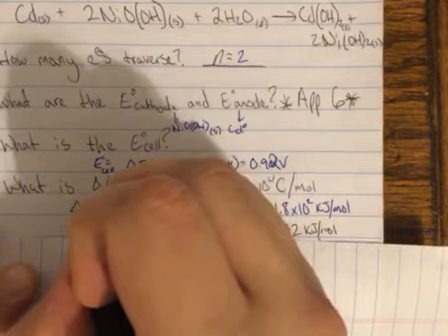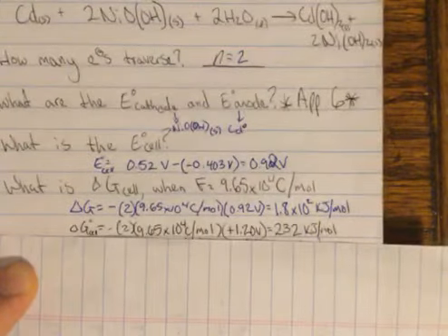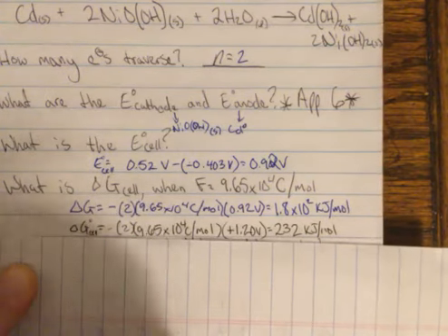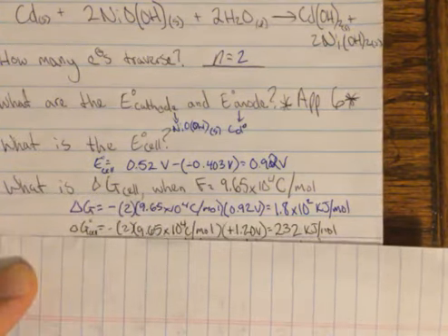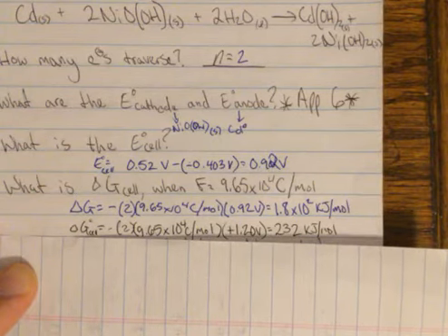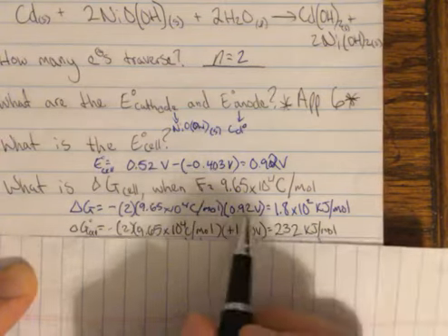And I'll be specific when I ask this question on an exam or quiz or something, whether or not I give you a cell potential, or if there's going to be something that you will have to compute like I did here.